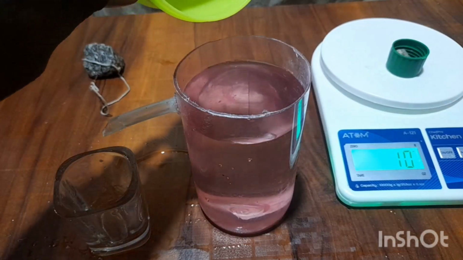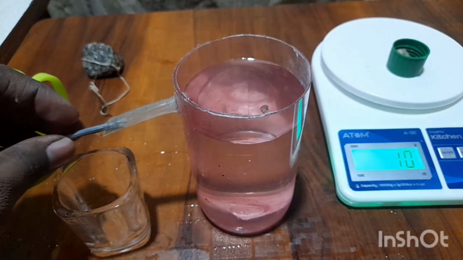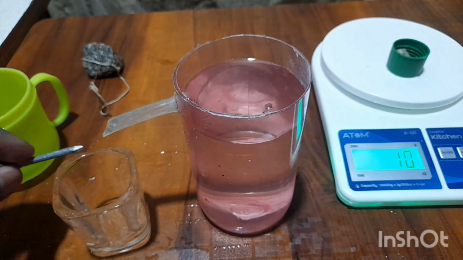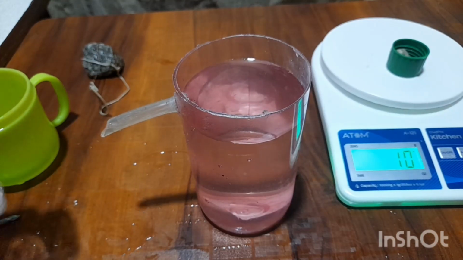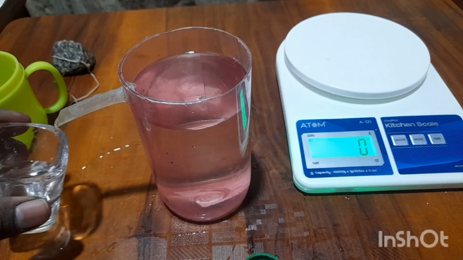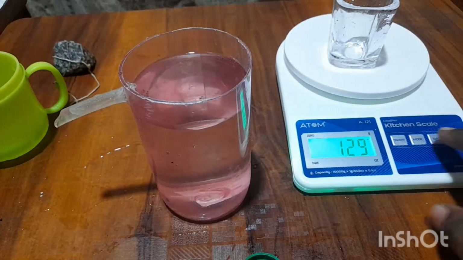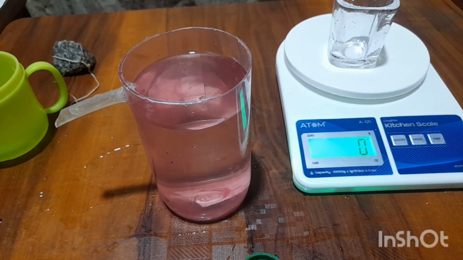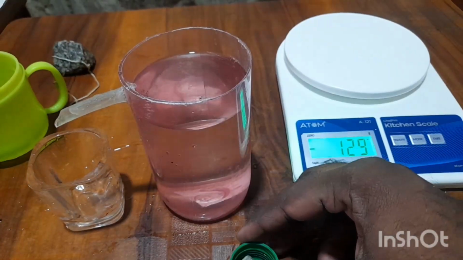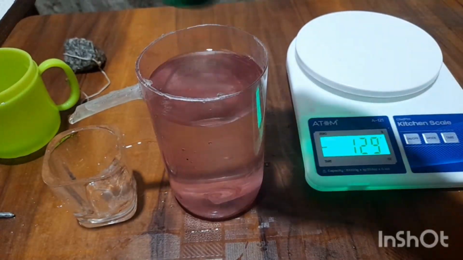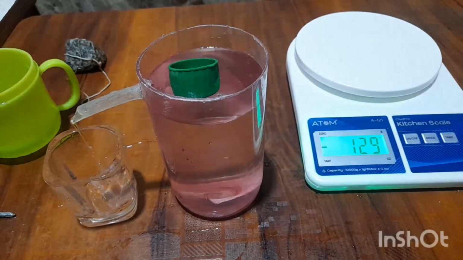First, we set up the overflowing vessel. As it is releasing some more water, I am removing all the water from the vent. First we set up the overflowing vessel, and then we need to measure the weight of the container. Weight of the container is 129. I am going to tare it. Now I am going to place this container at the bottom of the overflowing vessel. Now let me observe what will happen if I drop the cap into the water.